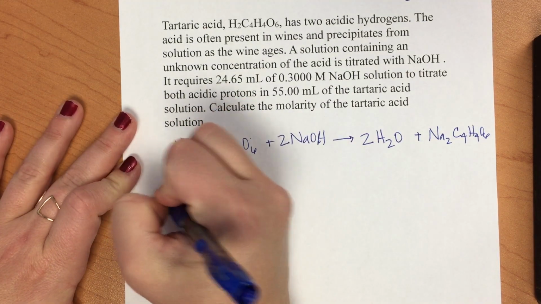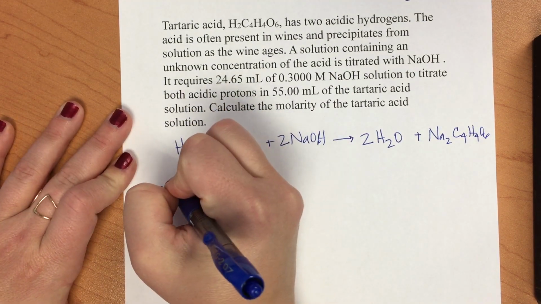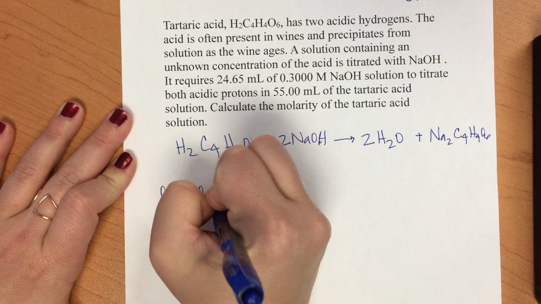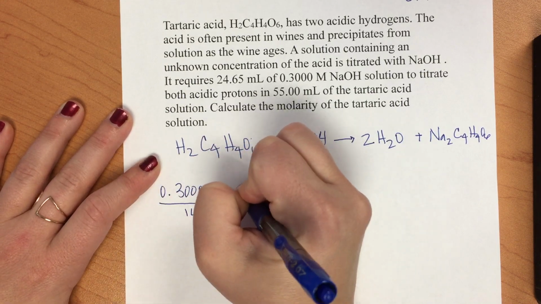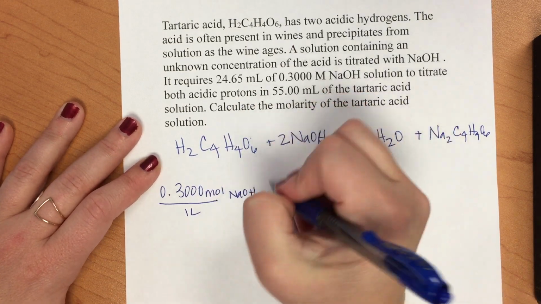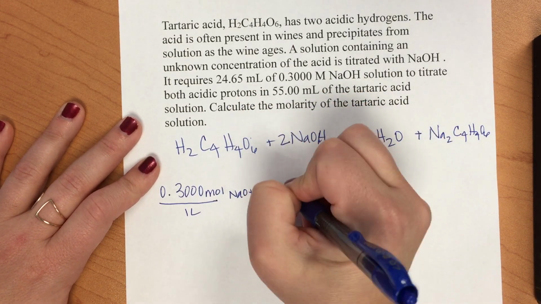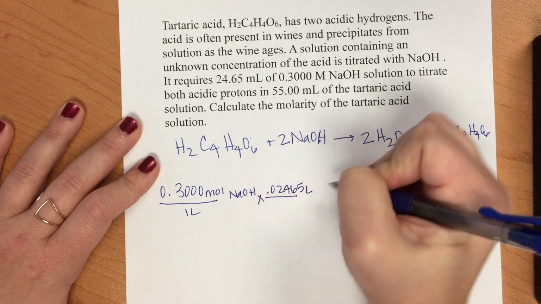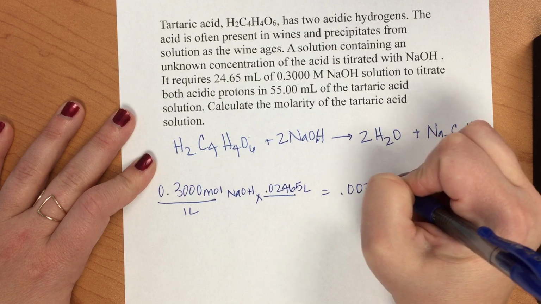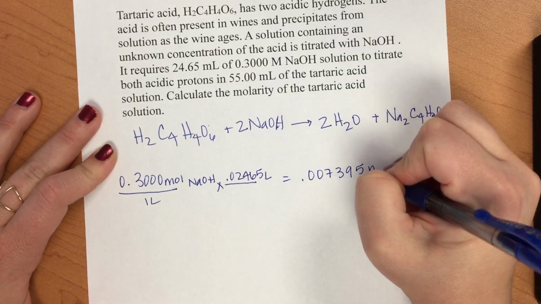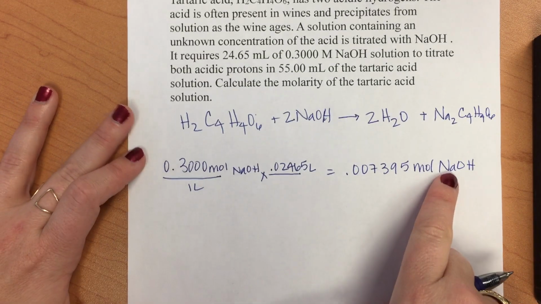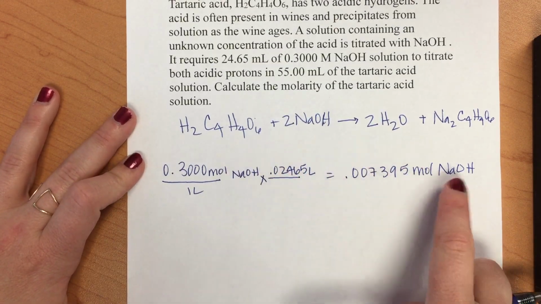We'll start with 0.3 moles per 1 liter of sodium hydroxide, multiplied by the volume that we used in liters, 0.02465 liters, which gives us 0.007395 moles of NaOH.